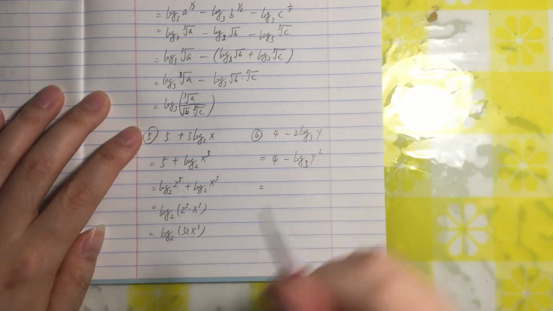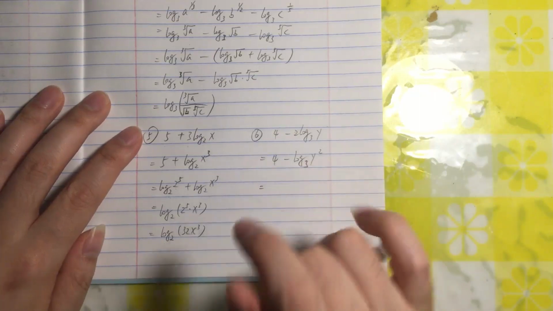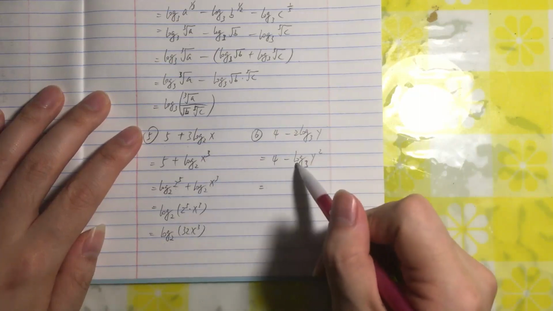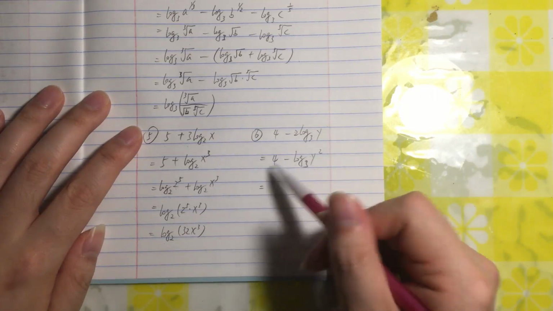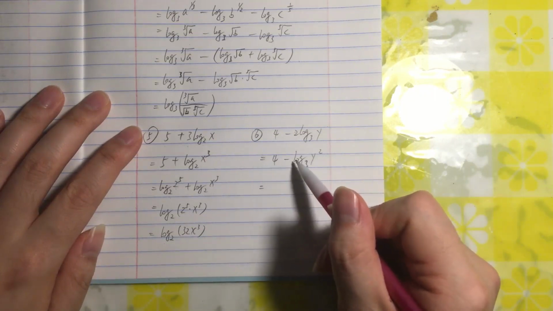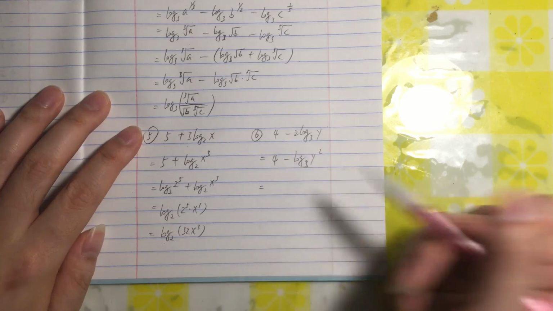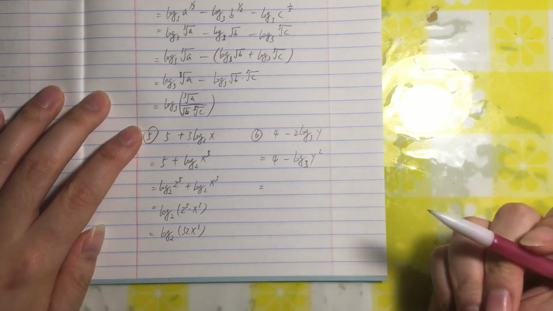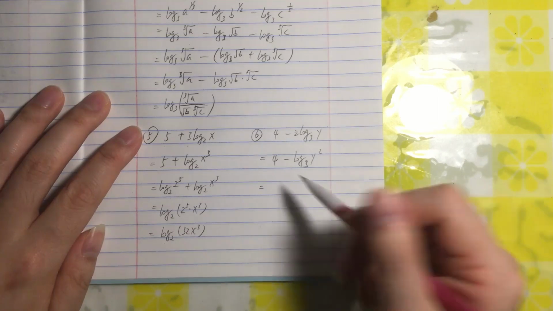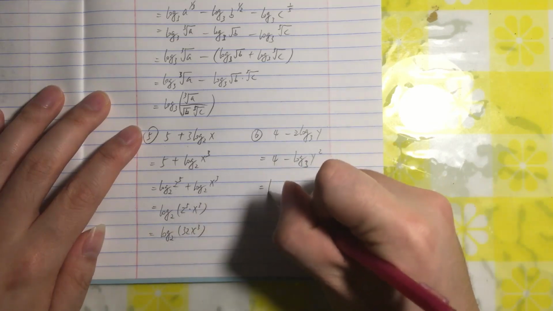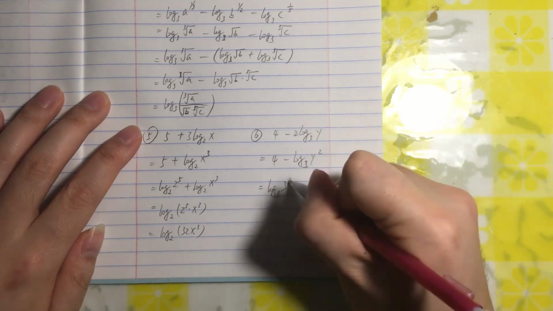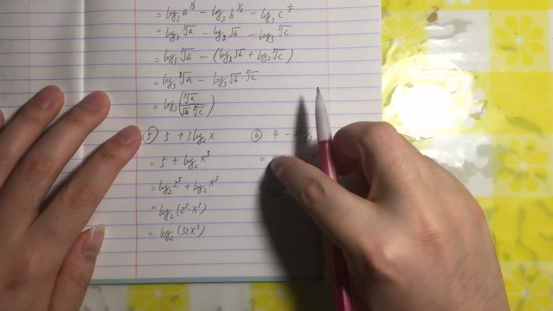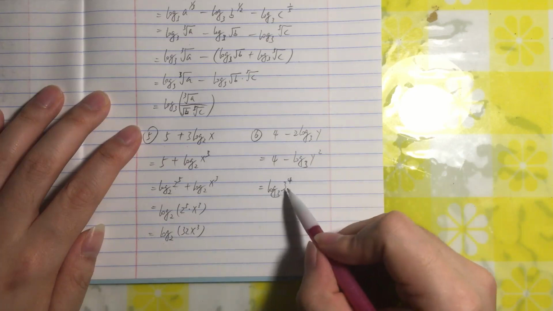Next, in order to combine these two expressions together, I try to rewrite number 4 using log base 3. By the third property of logarithm, number 4 can be rewritten as log base 3 of 3 to the power of 4.